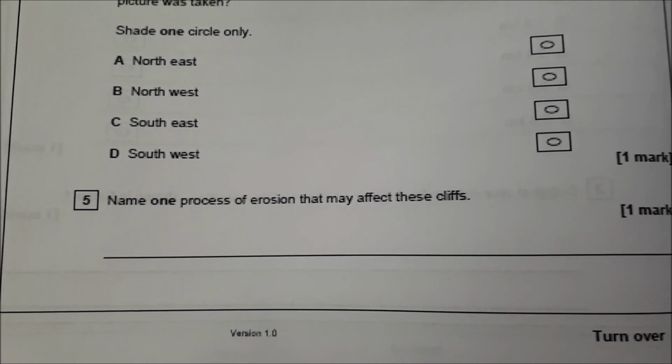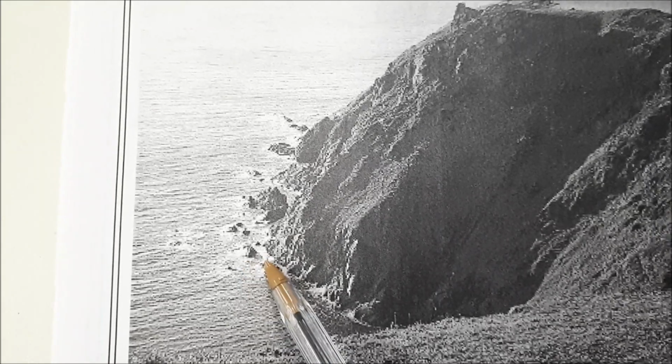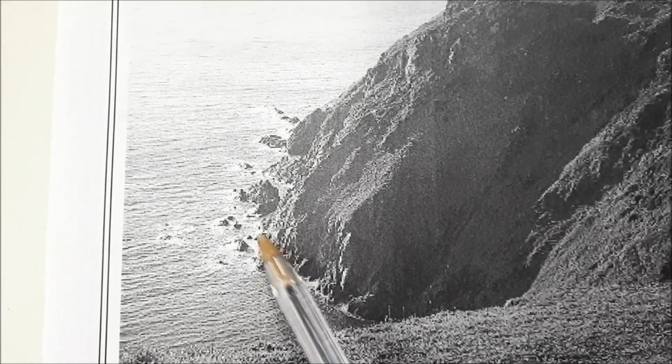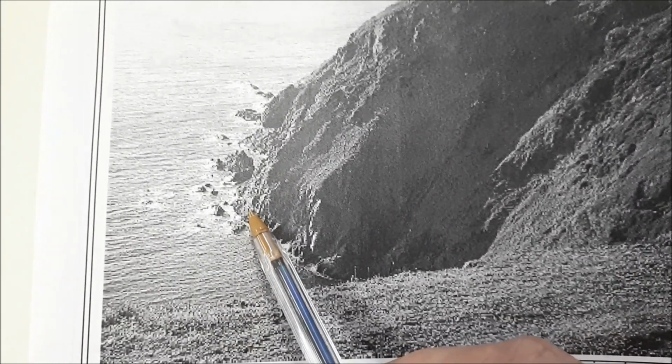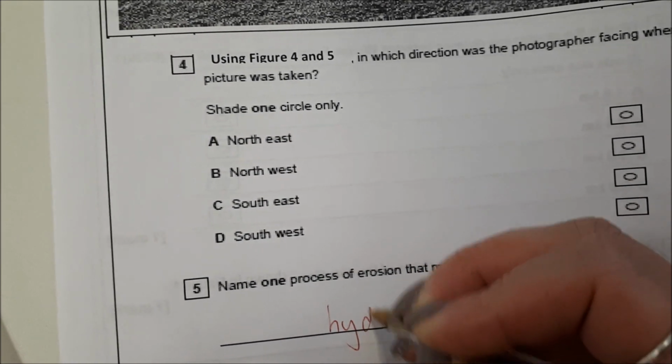Okay. Because we can see the waves here, there's the white of the waves actually hitting against the cliff. A really good bet would be that hydraulic action is taking place here, or hydraulic power. So that should be our answer.